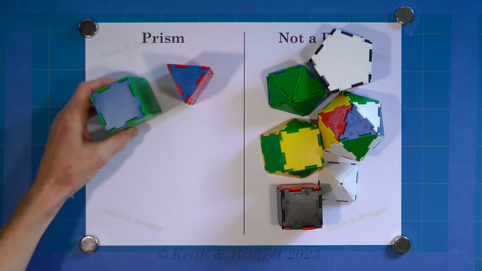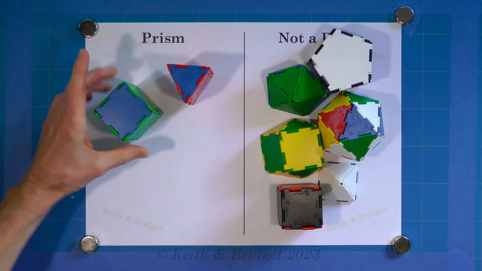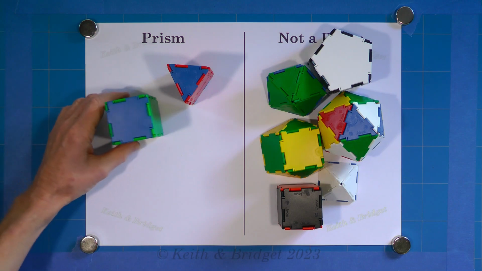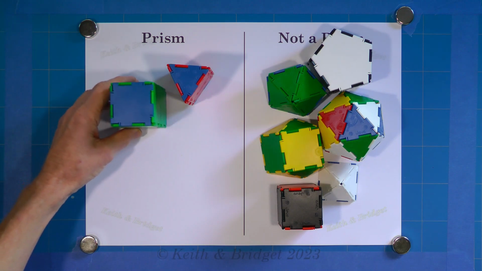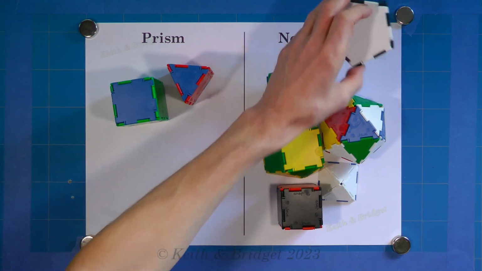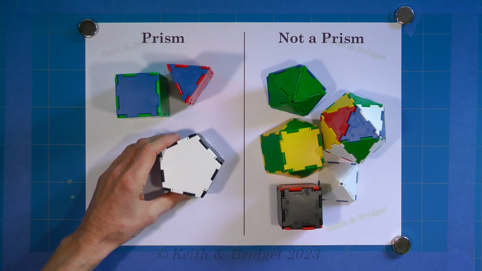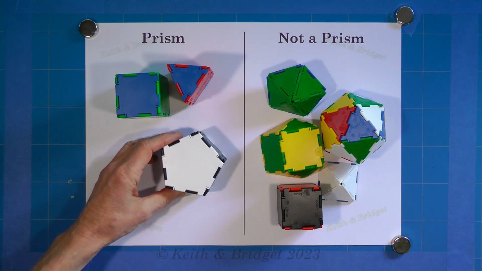So that then is similar in that it's got the flat sides to it, and it's got a square top and bottom, so we could say that's a square prism, maybe. That one is similar in that it's now a pentagon, so it's a pentagonal prism.